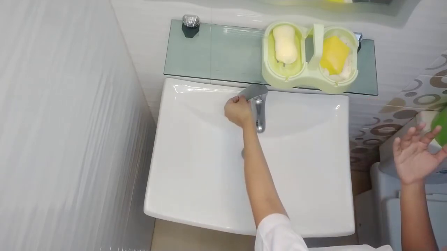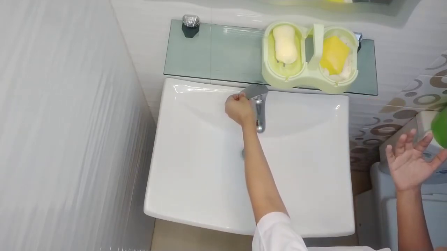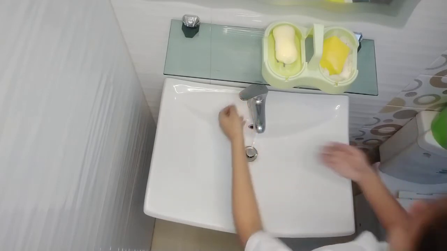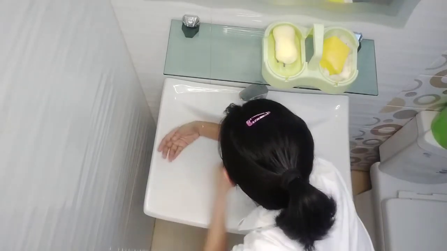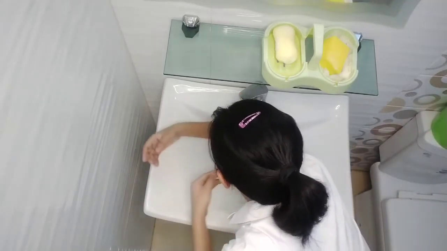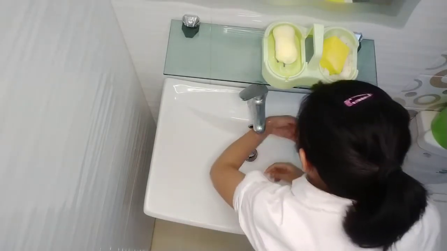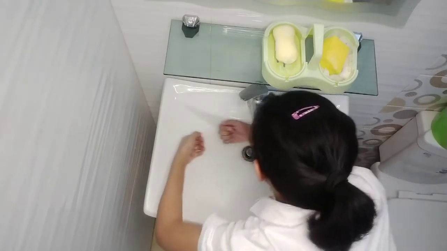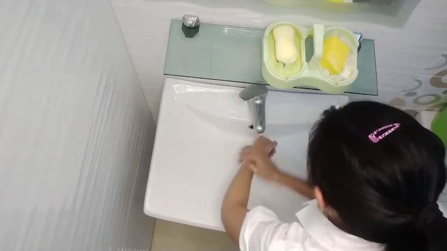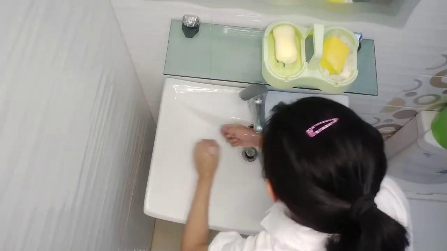First, turn on the water and wet your hands thoroughly using the water.